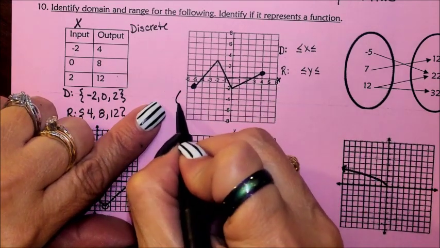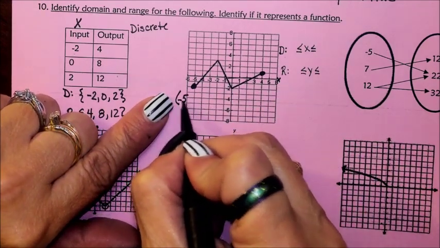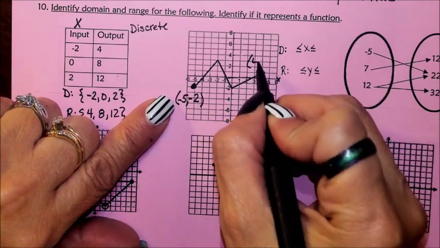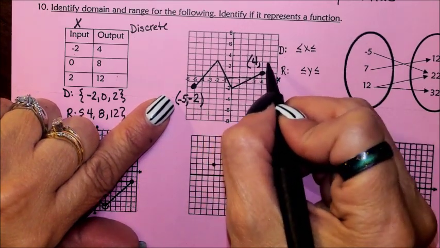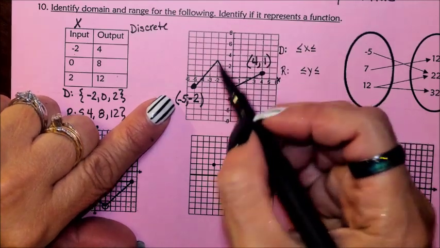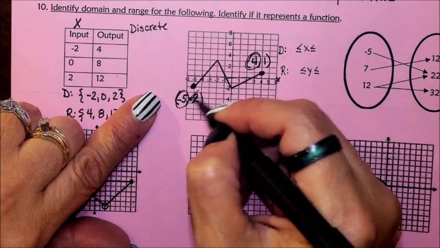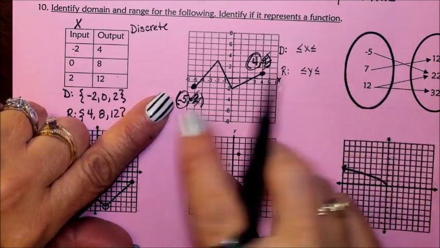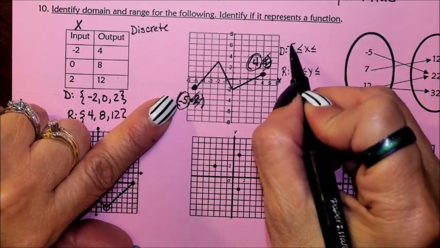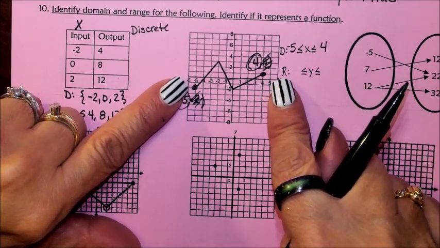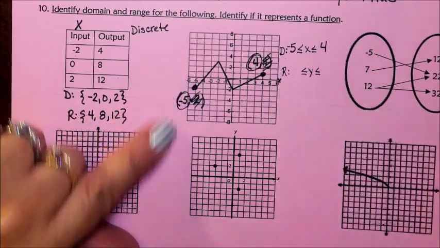So my endpoint is -5, -2. This one is over 4, up 1. I look at these endpoints and I focus on the x value. I don't need the y's, I only need the x. So I go all the way out to -5 and out to 4. Those are my two endpoints furthest out there.